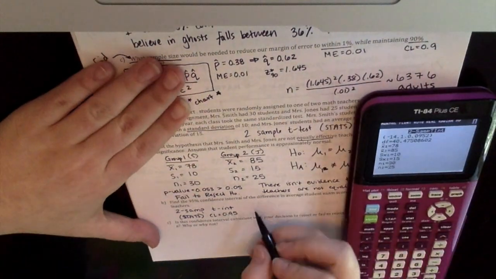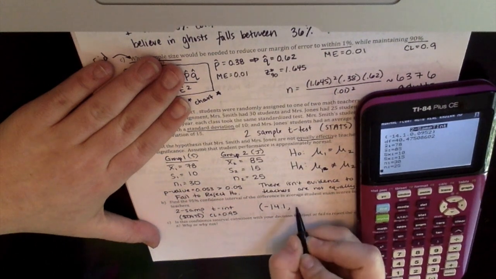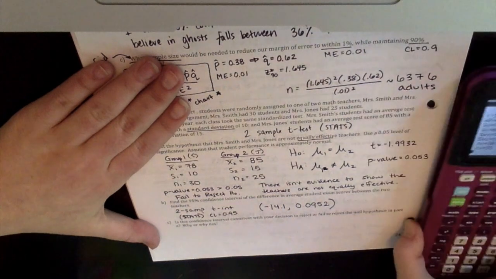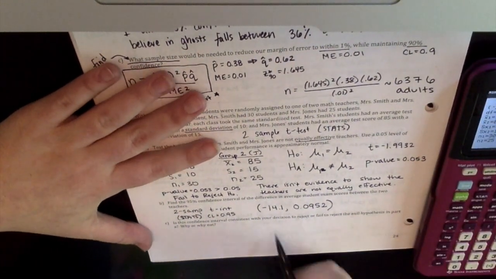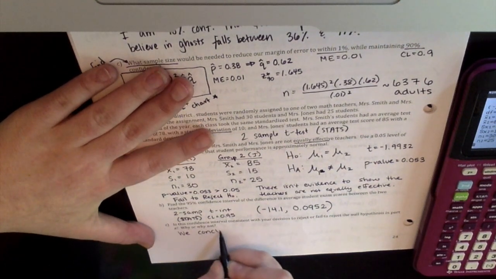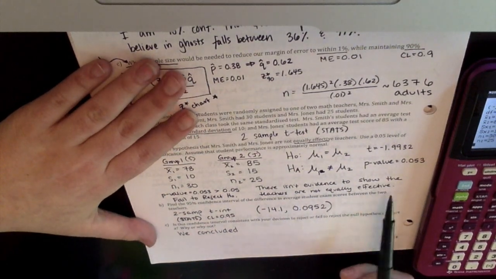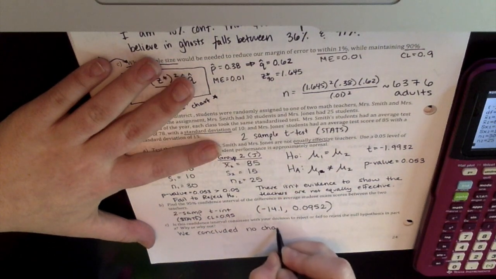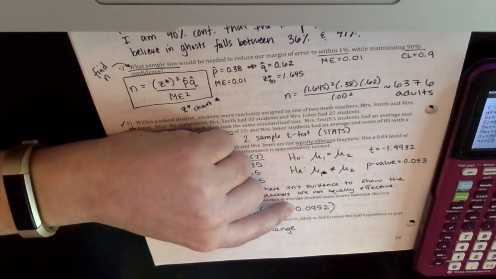So we record this information. Negative 14.1, comma, 0.0952. Is this consistent with your decision to reject or fail to reject the null? Why or why not? So we concluded, so let's go up here. We concluded what? There wasn't enough evidence. So we basically concluded no change. No change. Okay? That means that we should be seeing 0 inside of this interval.